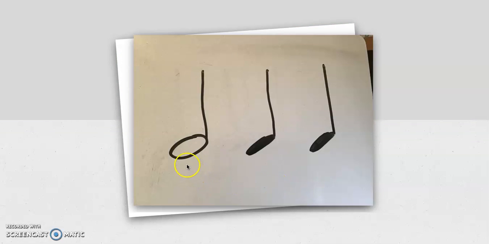Here's another example. I have a half note, which will get 2 beats, and then I have 2 quarter notes, which get 1 beat each. Again, we are in 4/4 time. We have 4 beats in the measure, and the whole note gets 4 beats, which means the half note gets 2, and each quarter note gets 1. So the counts that are written are 1, hold through 2 for that half note, then 3, and 4.